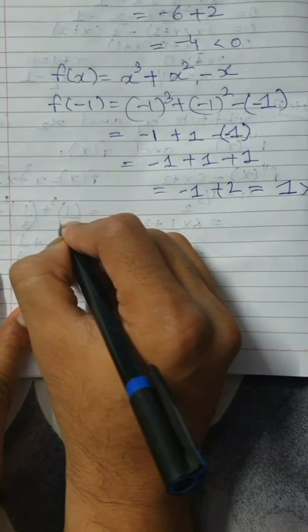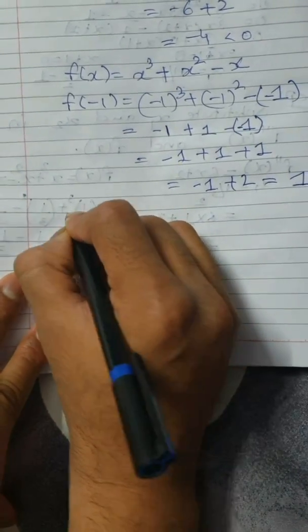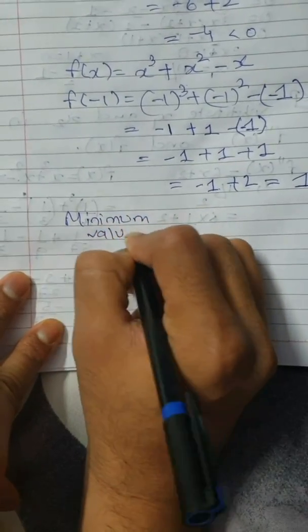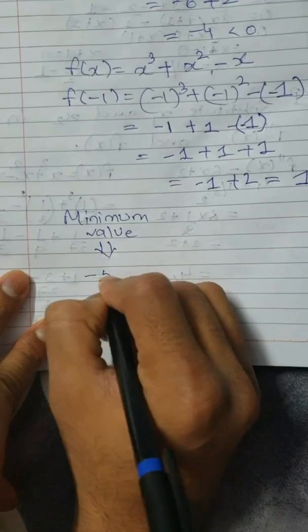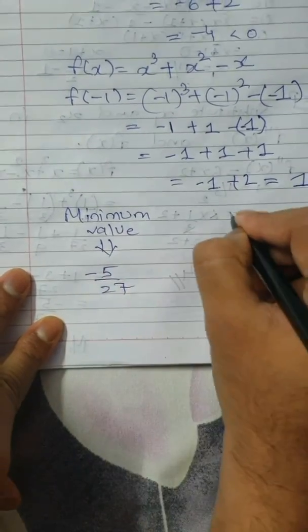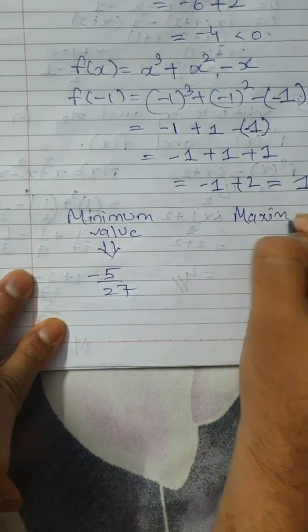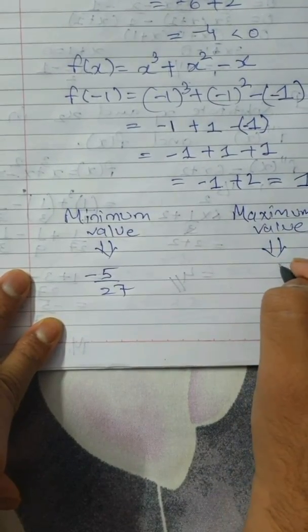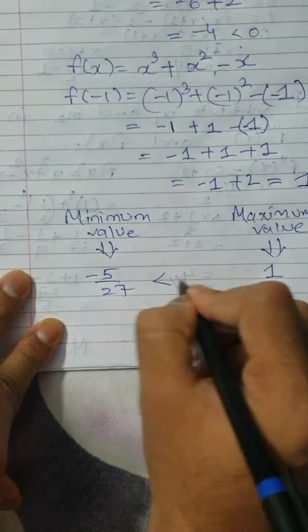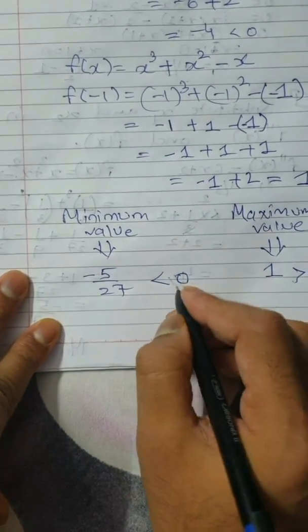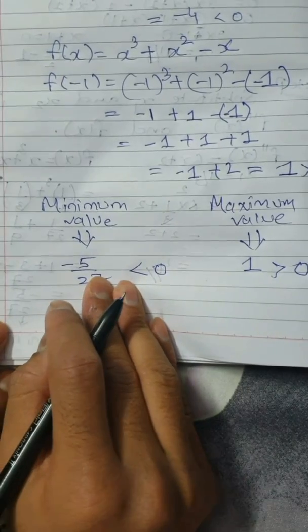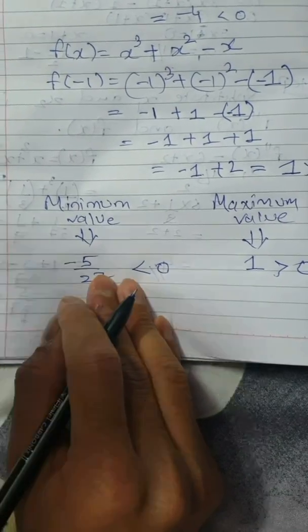So here we have obtained two values, that is we have got the minimum value as minus 5 by 27 and the maximum value which we have obtained above, that is 1. This is less than 0 and this is greater than 0. So this is the easy method that you can use to find the maximum and minimum value.